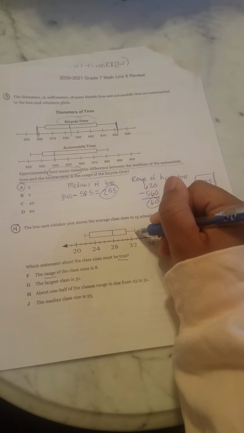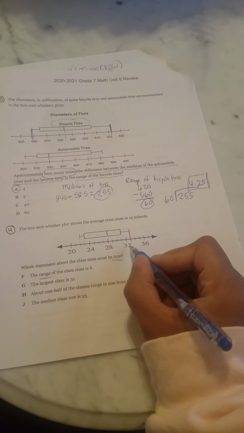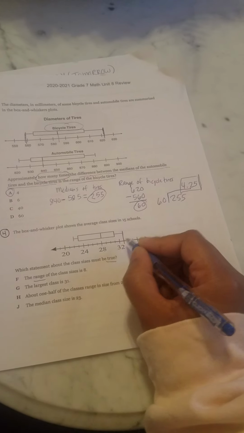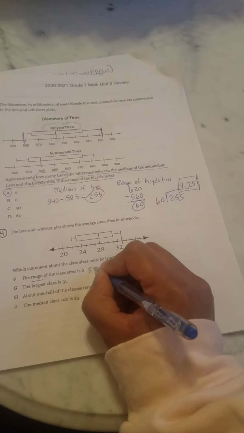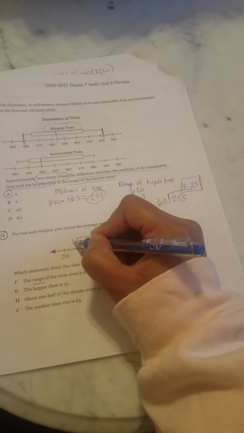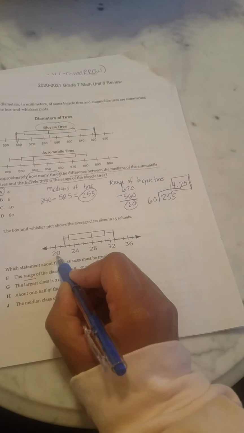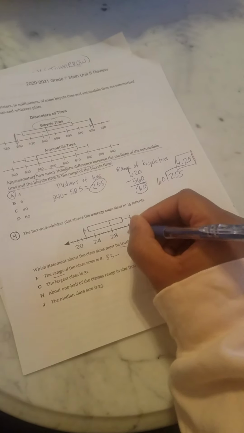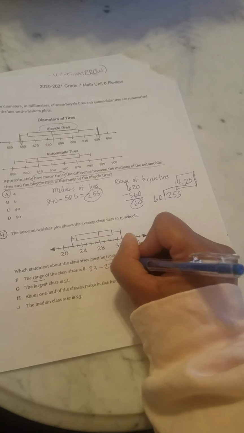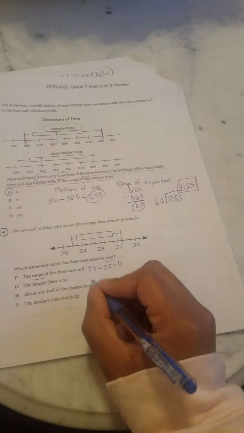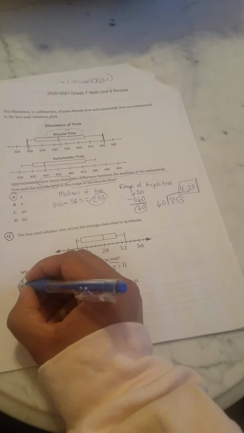So the highest number, okay, so 32, 33, 34, 35, 36. So this will be 33 is the highest number minus the lowest number. So they're counting by 1. So this is 20, 21, 22. If I do that, I will get 11. Okay, so the range is not 8, it's actually 11. So F would be wrong.